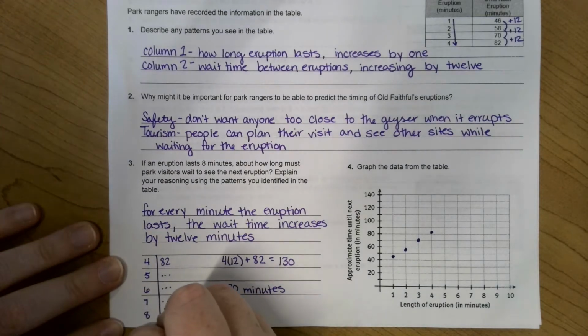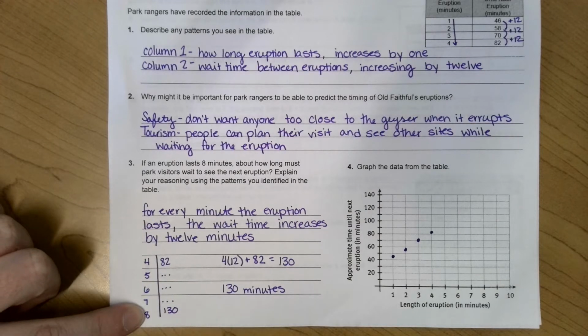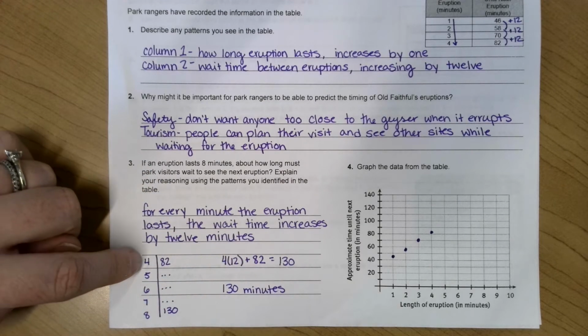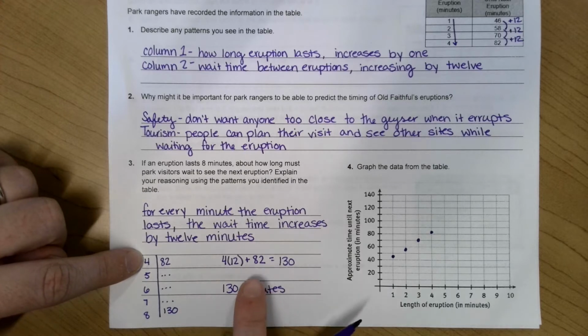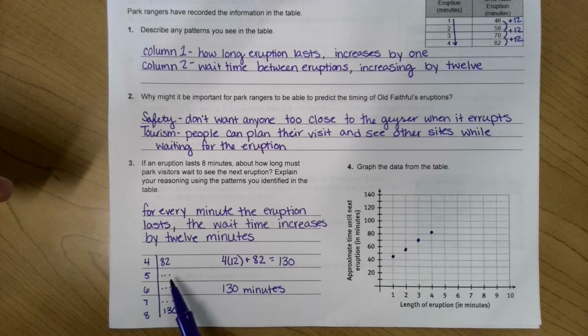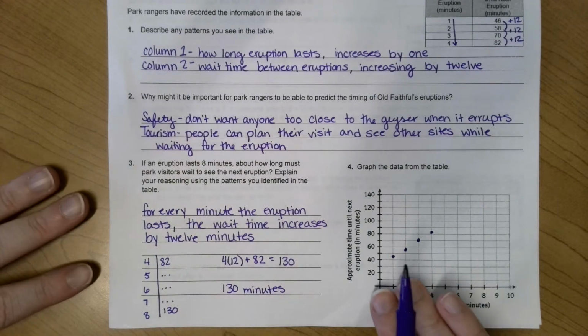So some things you could have done would be to continue the table until you got to 8 minutes. Also, we know that for a 4-minute long eruption we had to wait 82 minutes. We could have also added 12 to that 4 times to get to the 130, or you could do 4 times 12 plus that 82 minutes. So let's look at, so there we go.